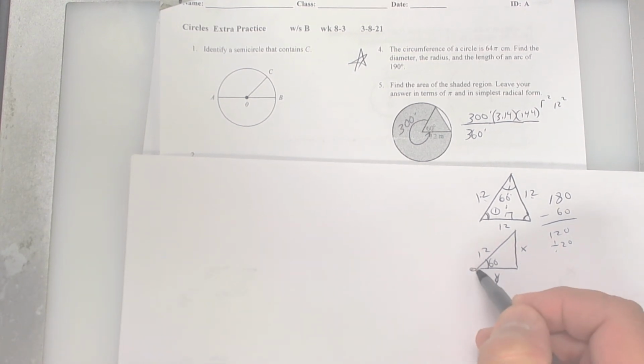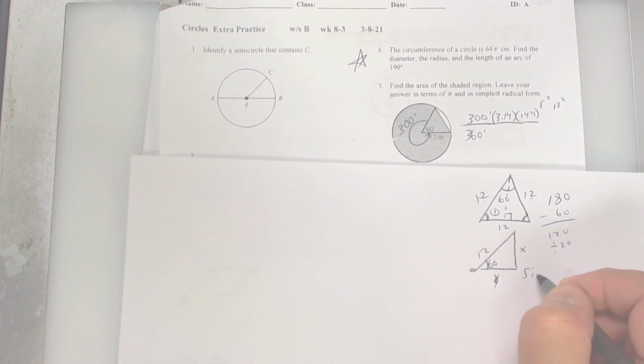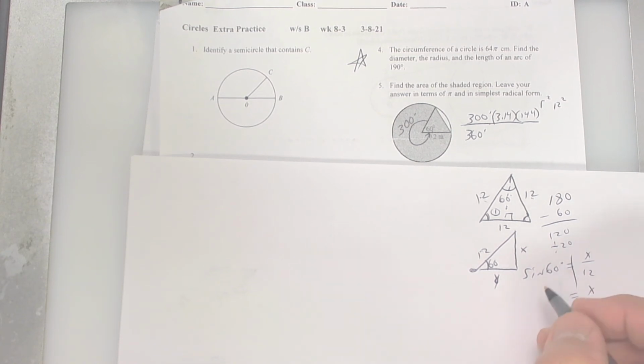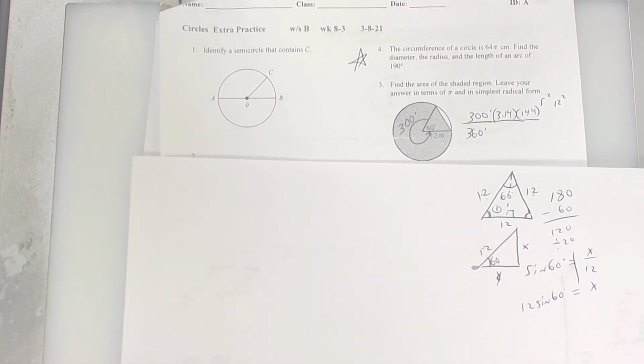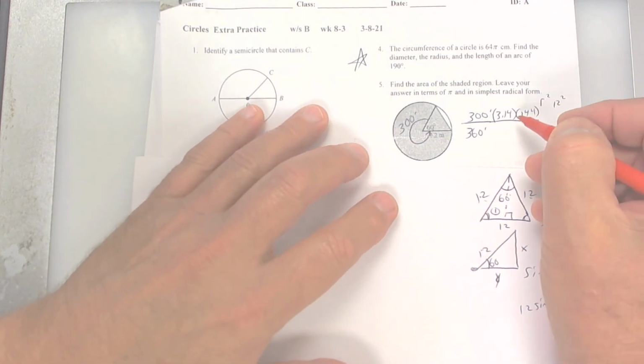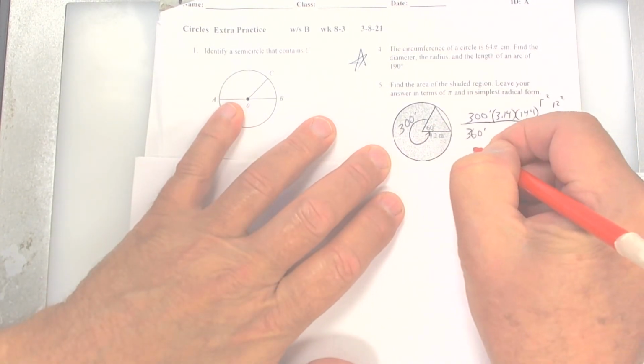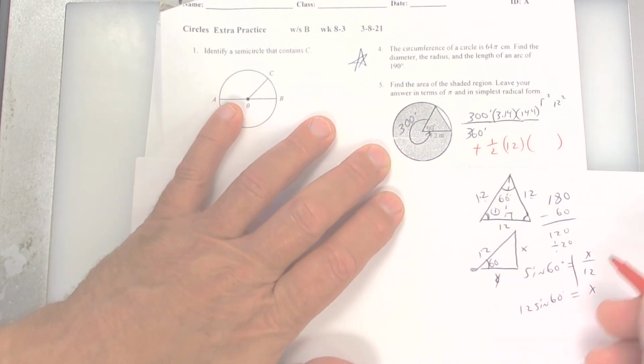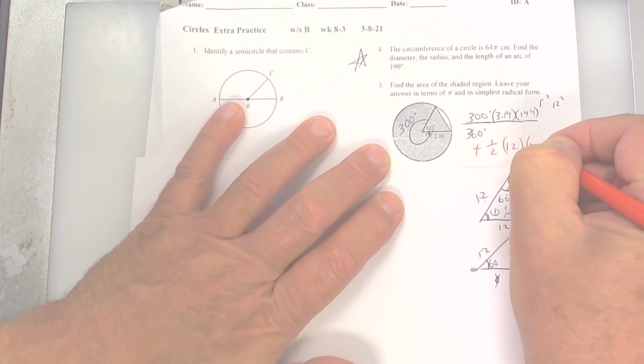So we're going to stand here opposite over hypotenuse. So it's going to be the sine of 60 degrees is equal to opposite over hypotenuse. So the height is going to be 12 times the sine of 60 degrees. All right, so we have everything we need. So right here, you're going to add that triangle. So plus 1/2 the base, which we said was 12, times the 12 times the sine of 60.